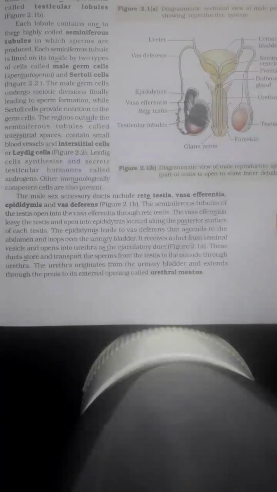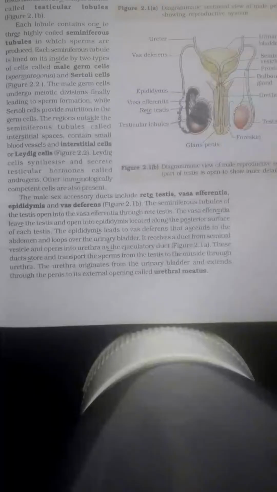Leaving from the epididymis, it leads to the vas deferens. You see, this is the vas deferens, going above. So this was the male sex accessory ducts, which include the rete testis, vasa efferentia, epididymis, and the vas deferens. Now, starting from the seminiferous tubules, which are a part of the testicular lobule, which is a part of the testes, which is a part of the male reproductive system.